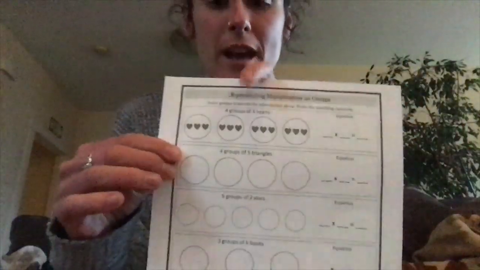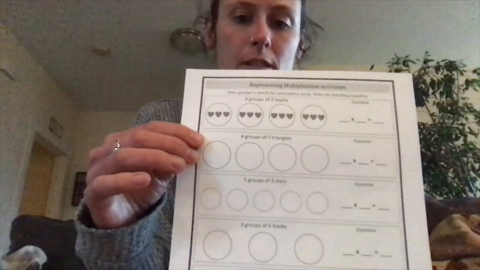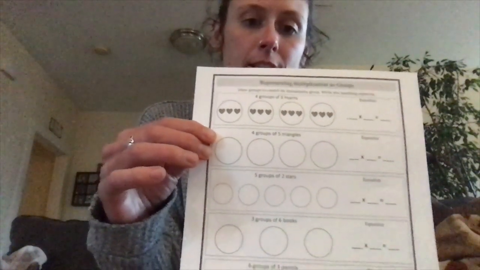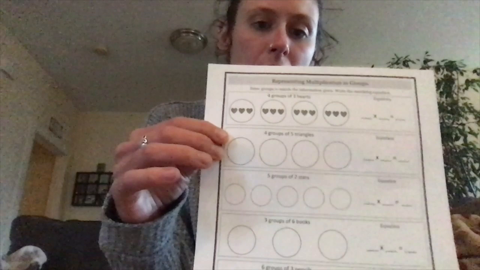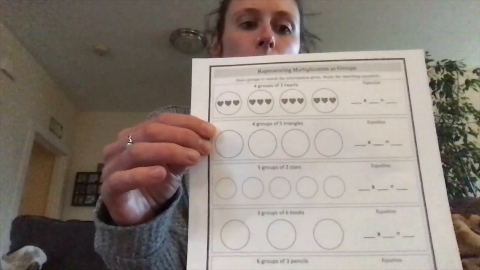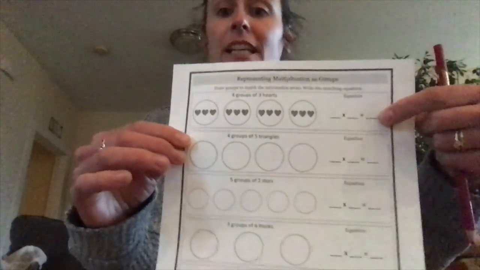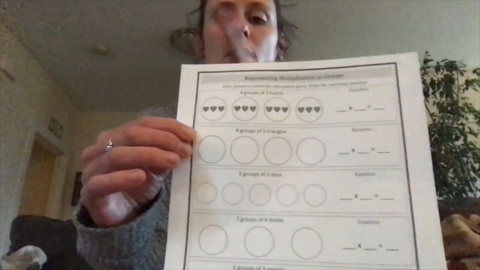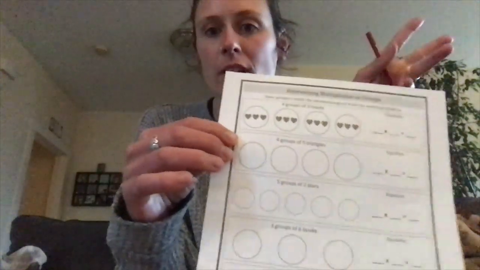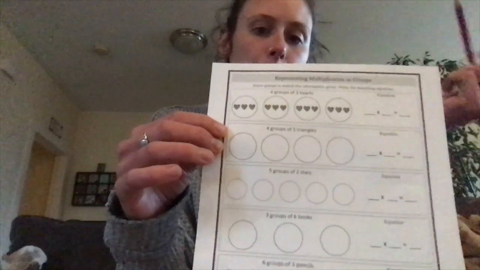So what I have right here is, let me try to center that for you guys. So we have 1, 2, 3, 4 groups, or 4 sets of 3 hearts each group, right? So what we need to do is figure out what our multiplication problem is and figure out the answer together. So we could do this by skip counting, which is probably what I'm going to do at least for this first one. But first we need to know what our problem is.